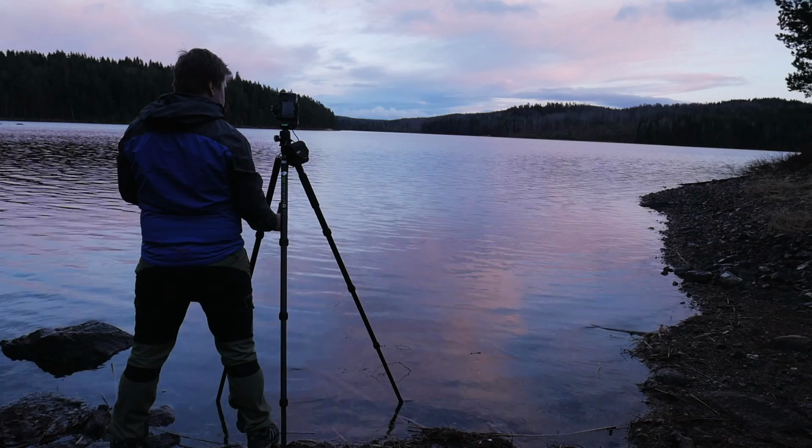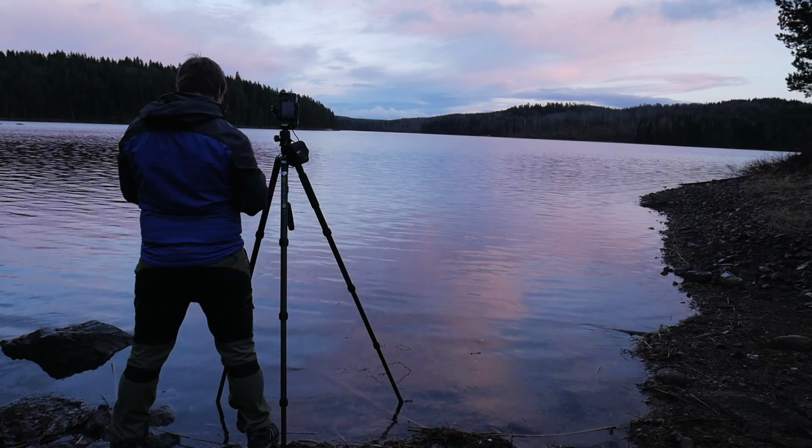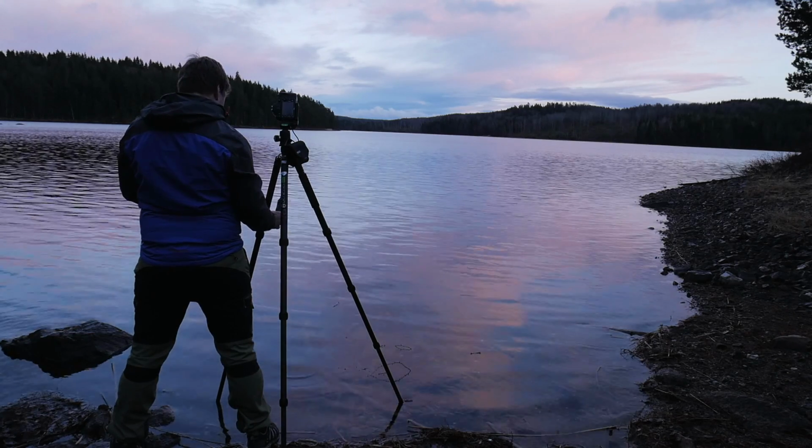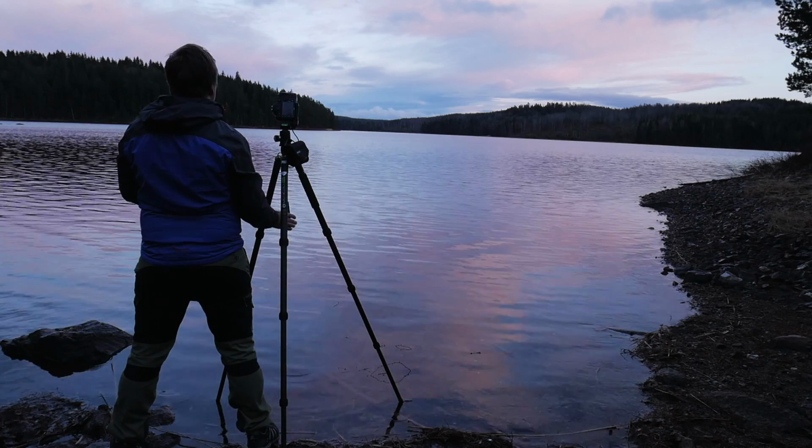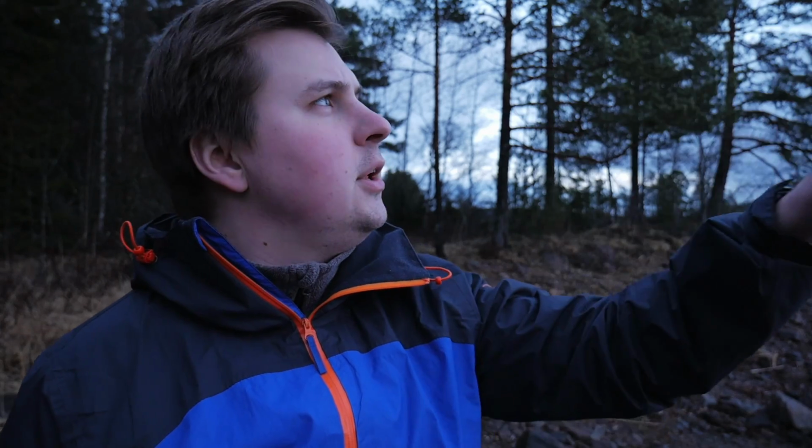The color is starting to vanish, and I'm currently running a 6-minute long exposure just to smooth out the water completely, and there are some clouds drifting by here. Let's say that there are foreground clouds. They're drifting by in front of the clouds in the back, which had the color, so those might streak by and it might create some interest as well.